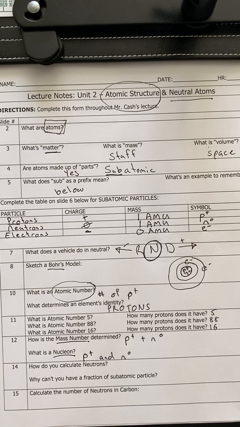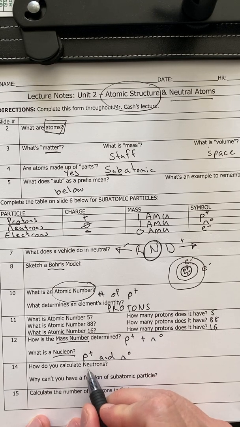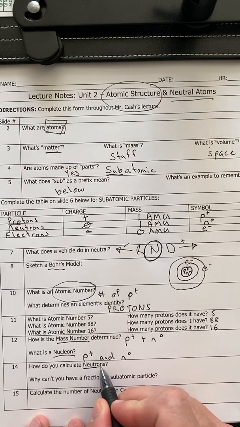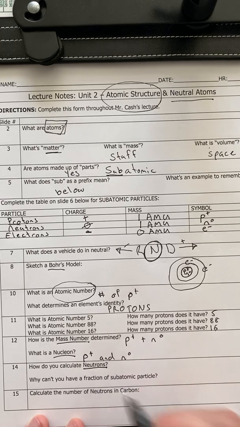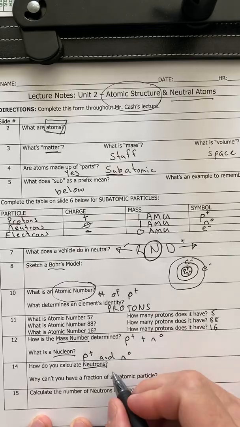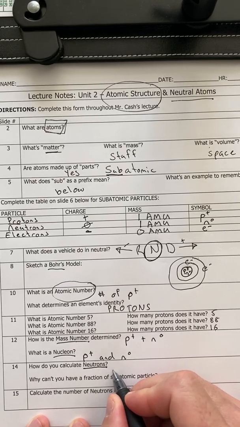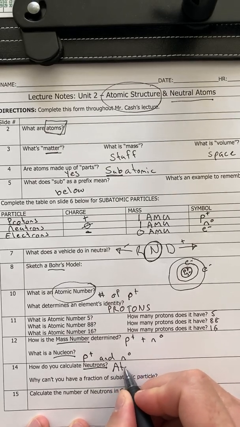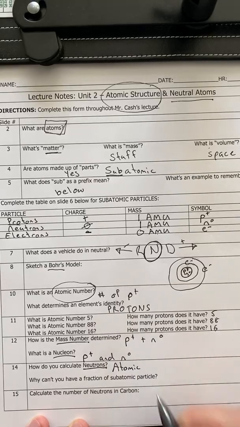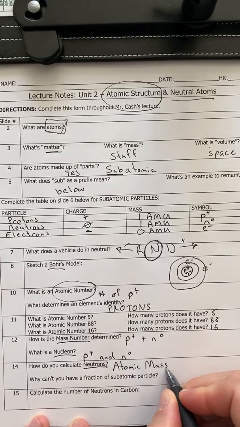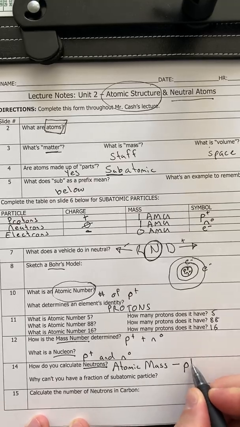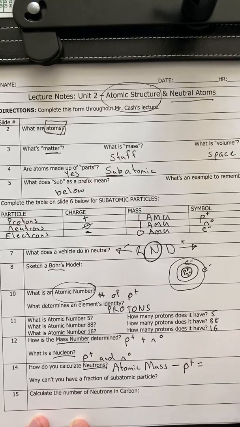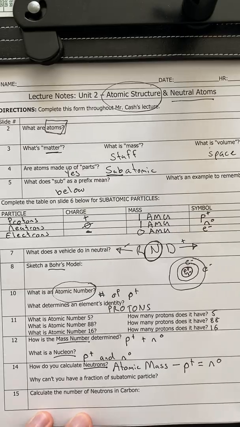So here's some simple algebra. Neutrons. How the heck can we calculate neutrons? Well, let me tell you. If I take the atomic mass and I subtract the protons, I'm left with neutrons.